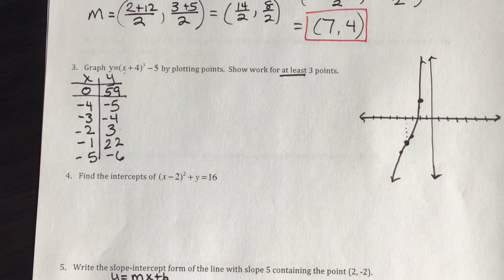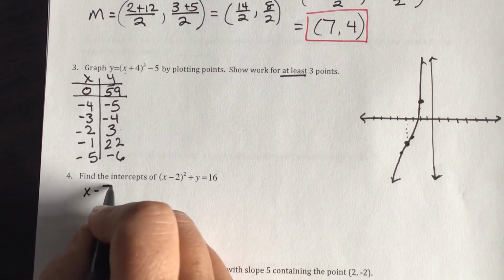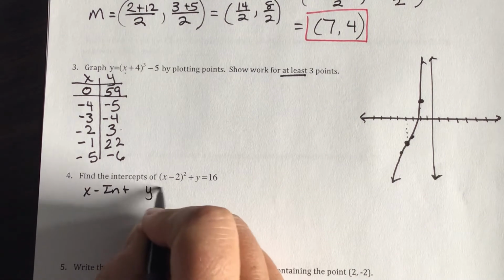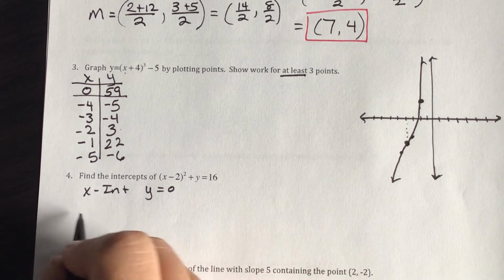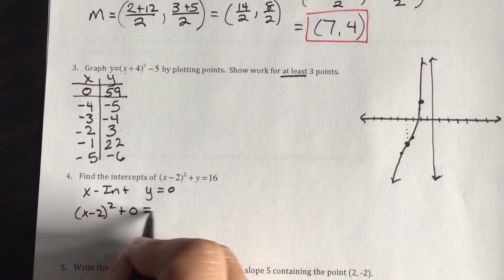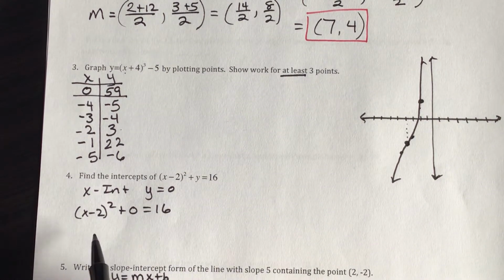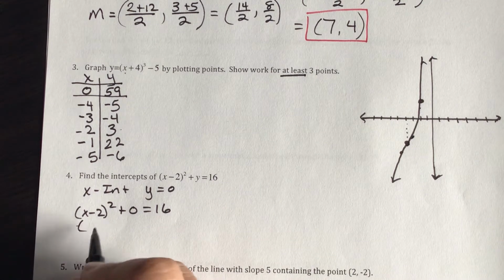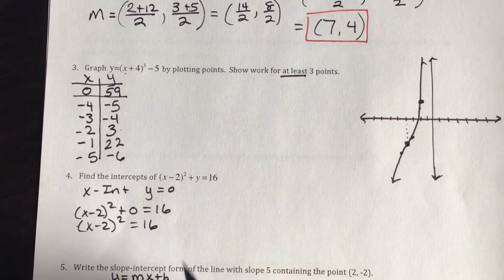Number 4 asks us to find the intercepts. Remember, if I'm finding the x-intercept, y has to equal 0. If I plug in 0 for y, I have (x minus 2) squared plus 0 equals 16. If I simplify this, (x minus 2) squared equals 16.